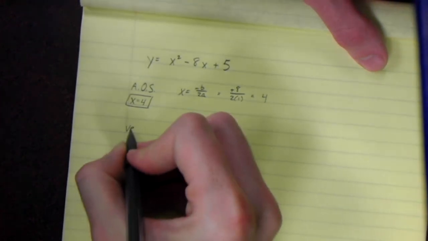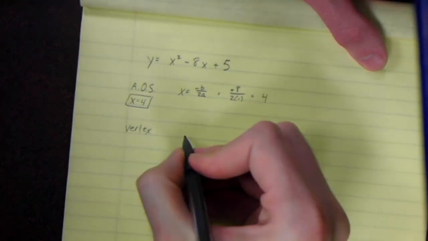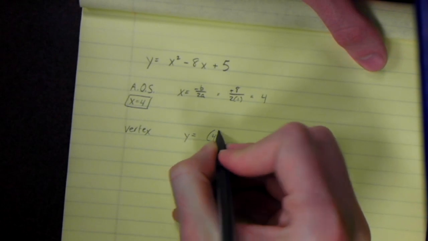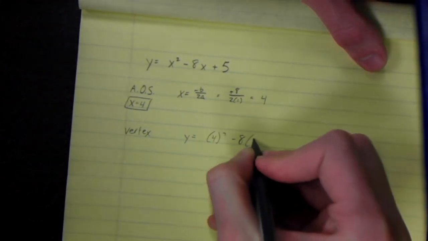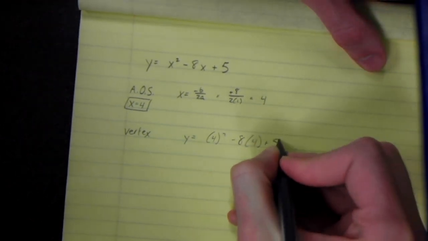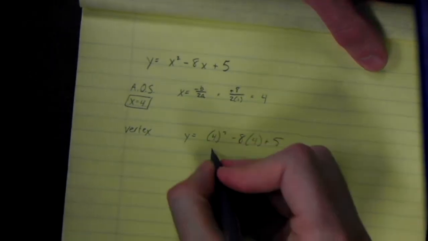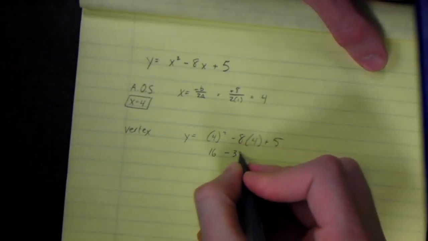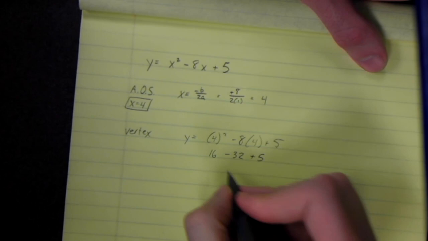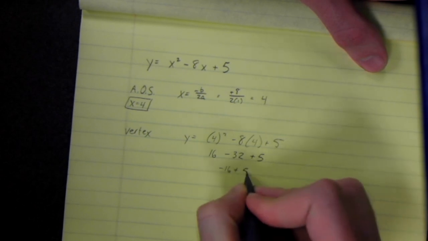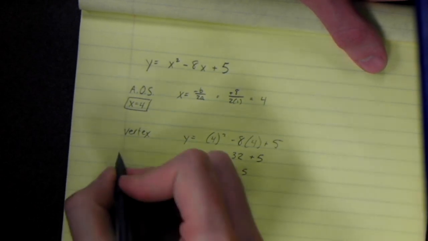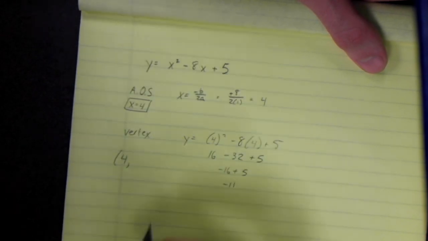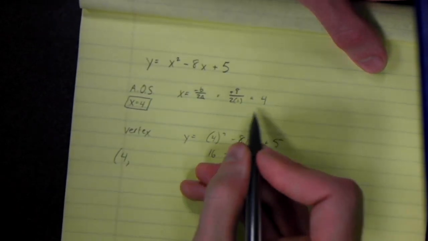Your vertex, well, you'd take that 4 and plug it in for all of the x values and try to solve and find what the y value is that makes that true. So here we'd get 16 minus 32 plus 5, which is negative 16 plus 5, which is negative 11. So your vertex, the x value is 4 that we got from up here.